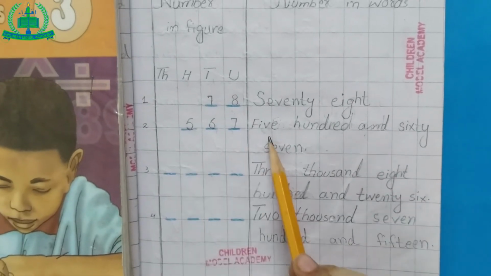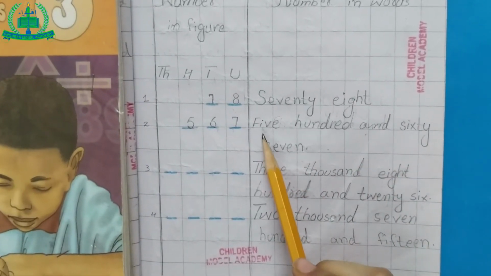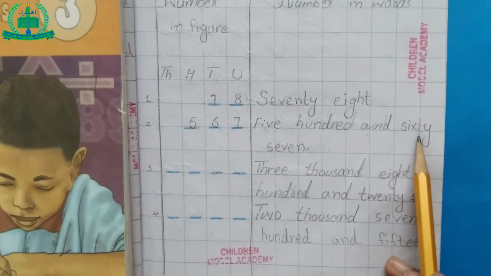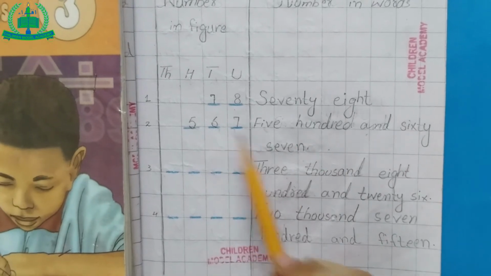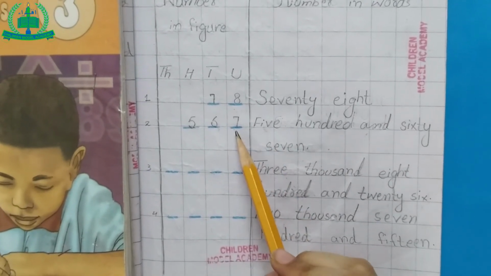Number 2, 567. Here 5 is a 100 value. We write 5 in 100 place and 60 is a 10 value. So we write 6 in 10 place and 7 is a unit value. We write 7 in unit place.